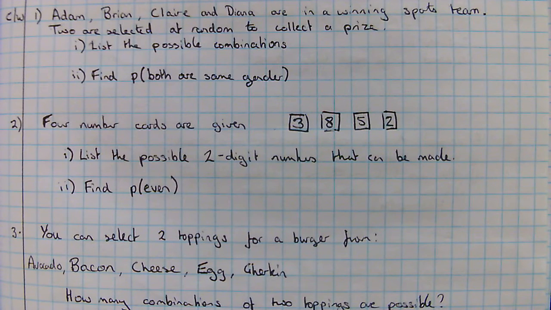Okay, so here are 3 questions for you to try. For the first one, you've got 4 students, selecting 2 of them to go and collect a prize, list all the combinations and find the probability that both of the people who go up to collect the prize are the same gender. Next, you've got 4 number cards and you need to create some 2-digit numbers, work out the probability that the 2-digit number that's made is even, and the last one, 2 toppings for a burger from avocado, bacon, cheese, egg and gherkin. How many combinations are possible? Okay, pause the video now while you have a go at the questions, and then when you're ready, press play to look at the solutions.